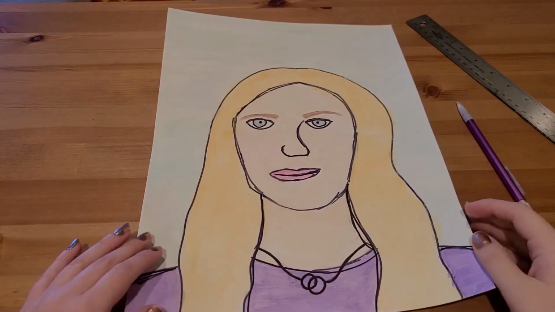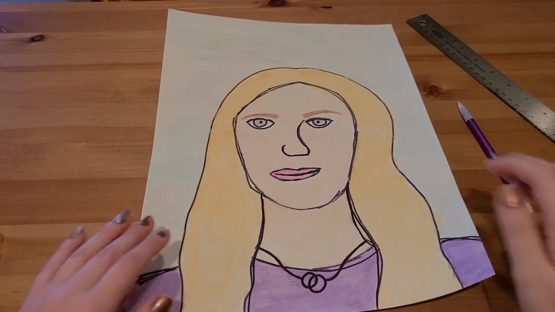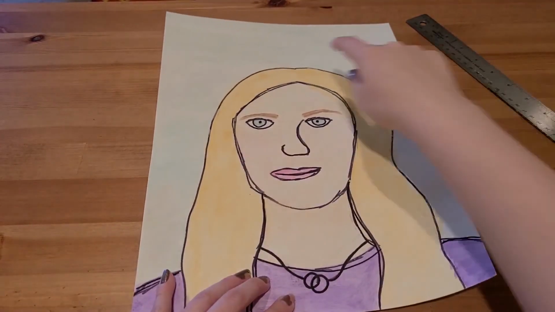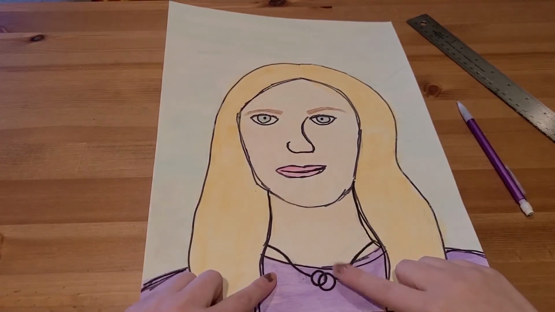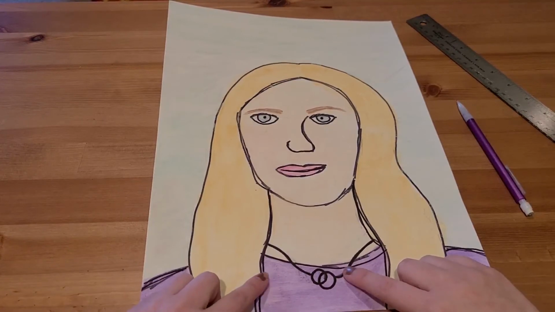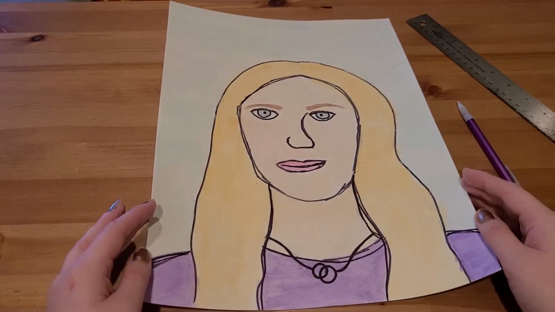So this is my final product of my self-portrait. As you can see, I erased all of the lines so that you are not able to see them, and I added a symbol into it. So make sure that you are still thinking about those symbols to add into your artwork before you finish coloring it.